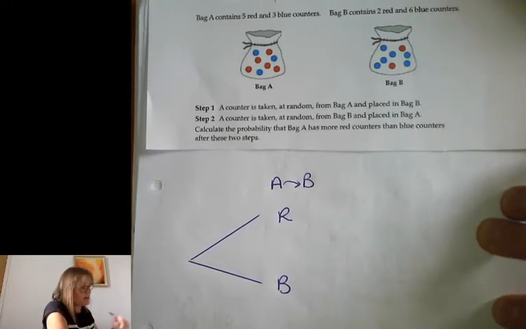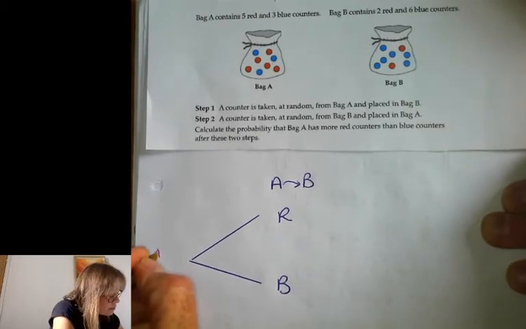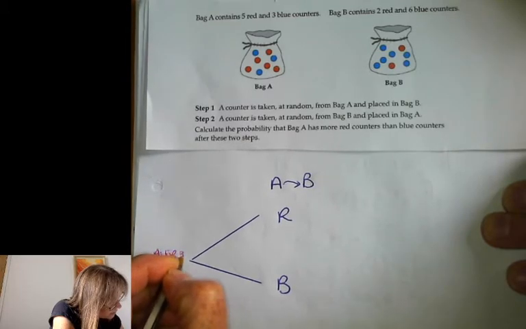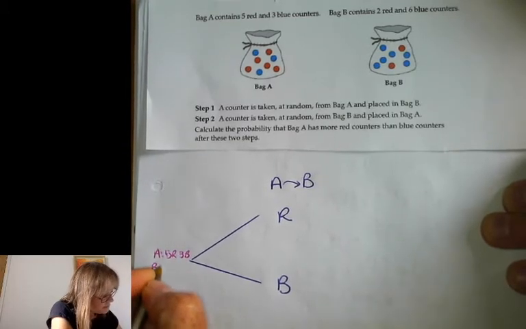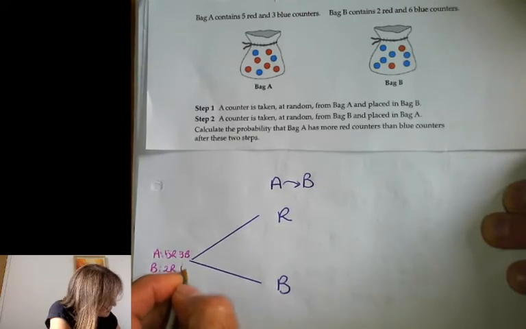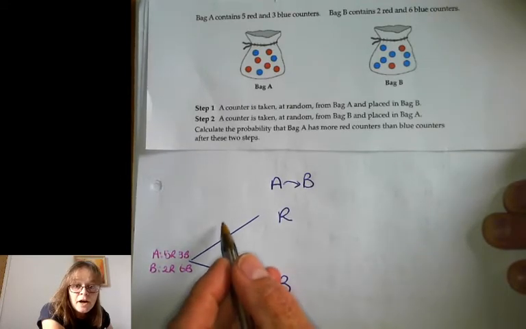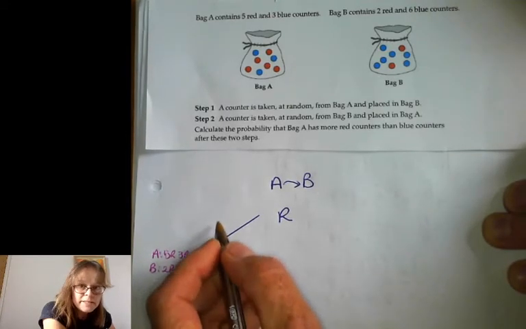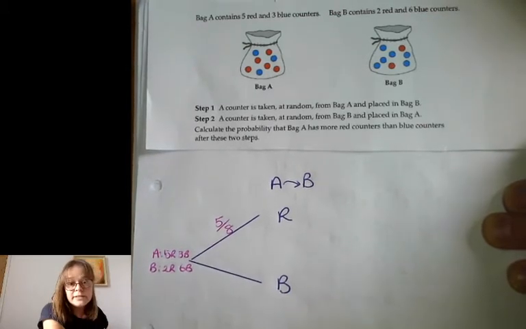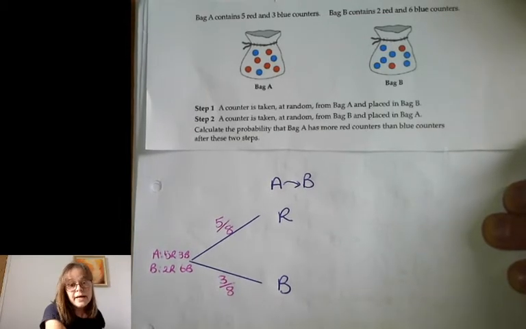Now, before I go any further, I said the one thing I would always do is keep track of what's in every bag. So at the beginning, there were 5 reds in A and 3 blues. And there were 2 reds in B and 6 blues, which means that the probability of moving a red from bag A to bag B is 5 out of the 8 counters, and the probability of moving a blue over is 3 out of 8.